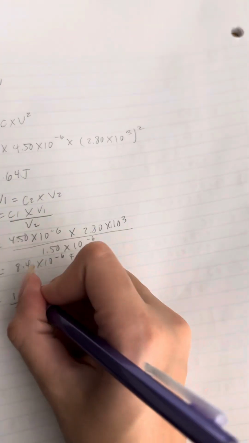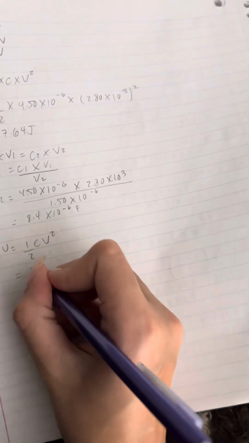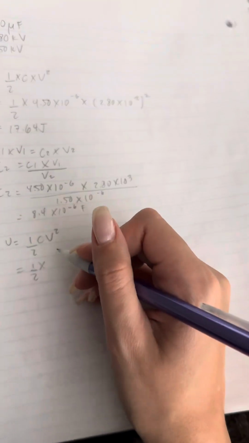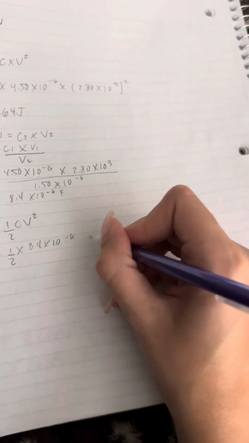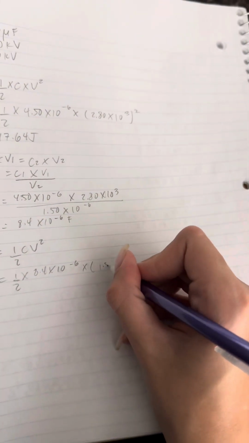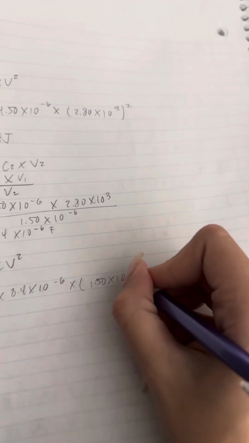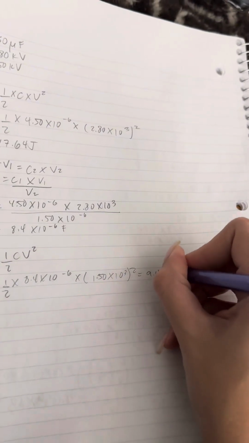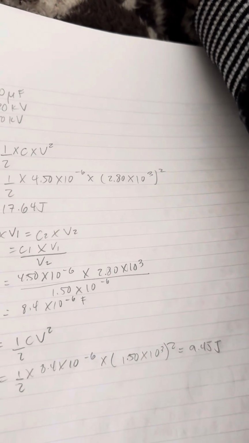So this would be 1/2 C times V squared. And this is equal to 1/2 times the capacitance that we just found, 8.4 times 10 to the negative 6, times the 1.50 that we're given, 1.50 times 10 to the third power, squared. And all of this is equal to 9.45 J. So that is our answer for part L.